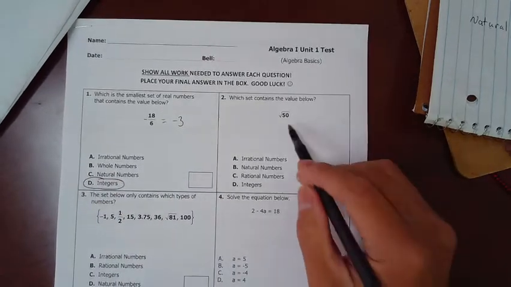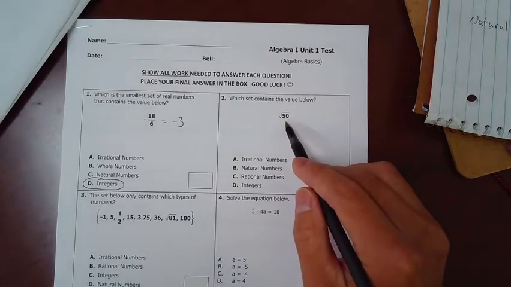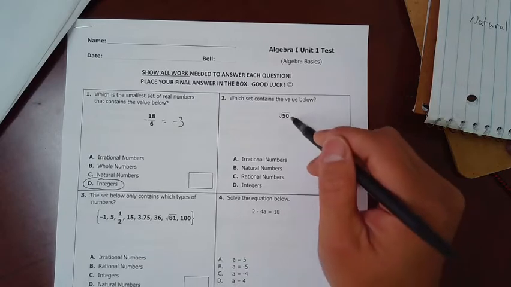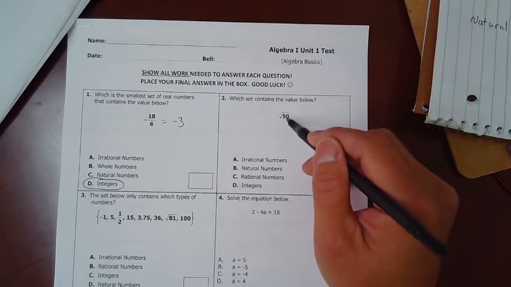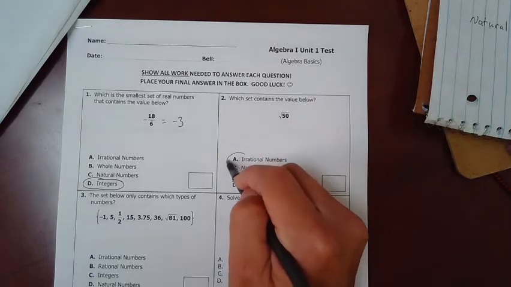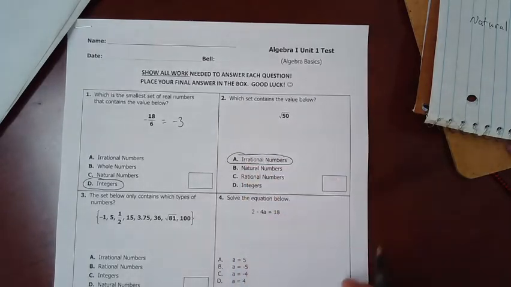All right, number 2, square root of 50. Square root of 50 is an imperfect square. Okay, it's not a perfect square, it's an imperfect square, which means it's a non-terminating, non-repeating decimal. Okay, so this would be irrational.